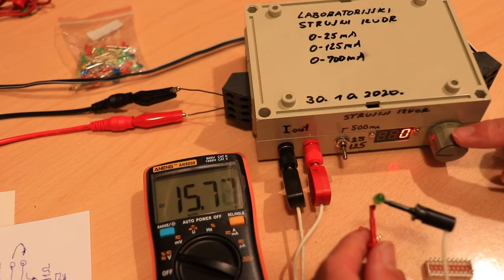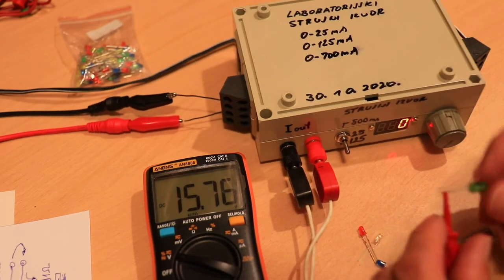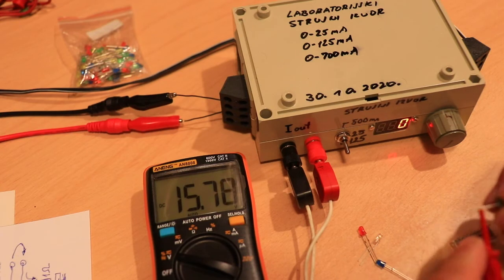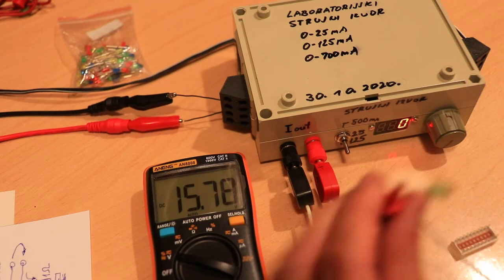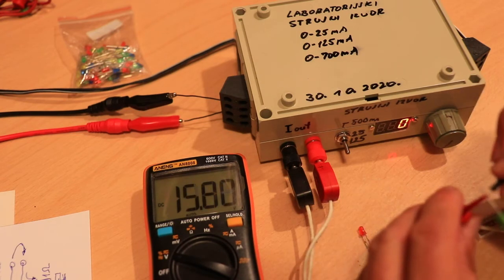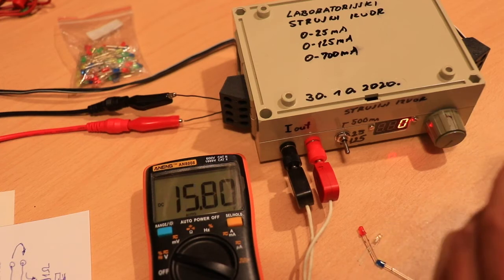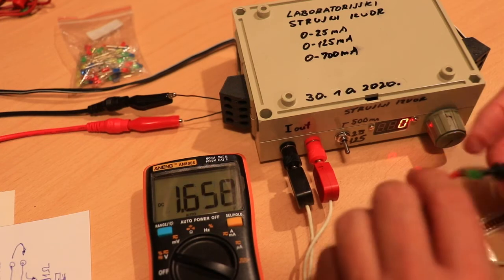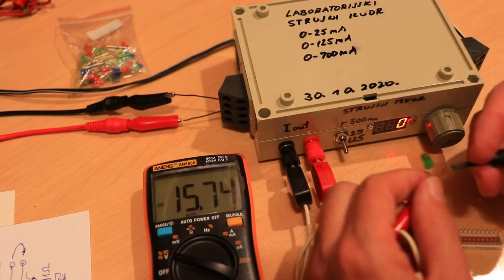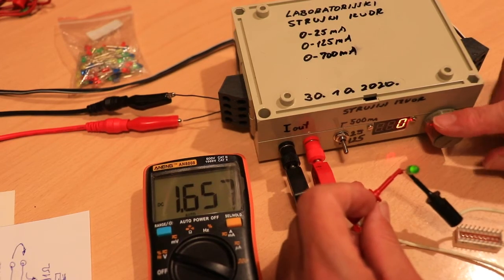What can we see? I have reversed polarity, so that is positive. They are both of the same length, so I didn't immediately realize which one is plus. So we can check polarity, and also, okay, now let's flow some current through it.